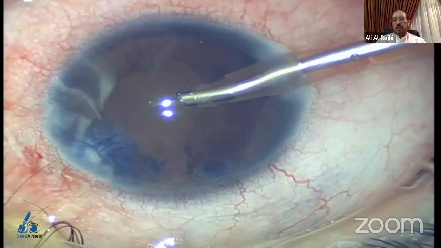This, as you correctly mentioned, will prevent any tension on the posterior capsule and extending any rupture, if there is any, as well as make all the fragments more approachable to be phacoemulsified.